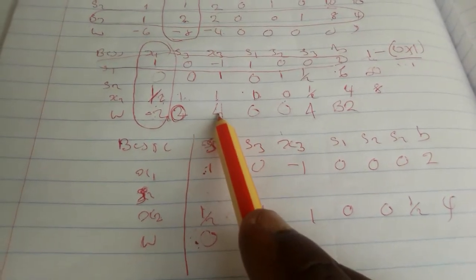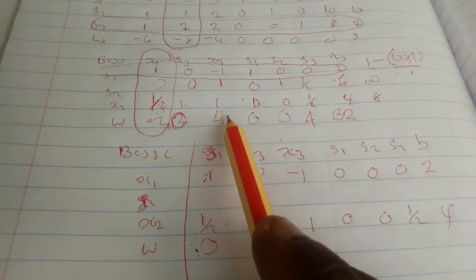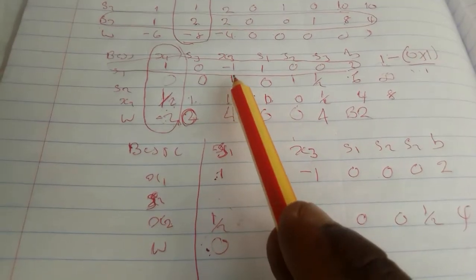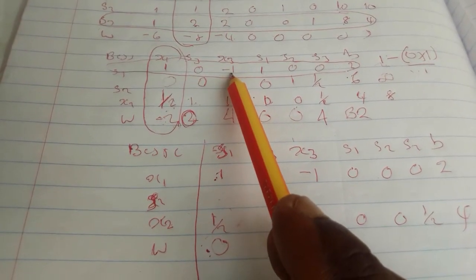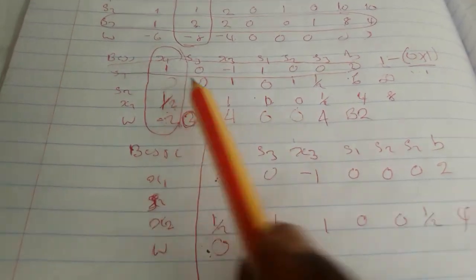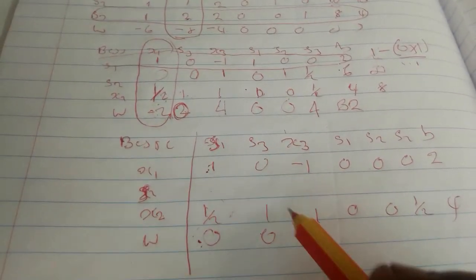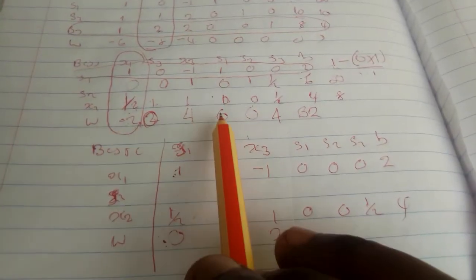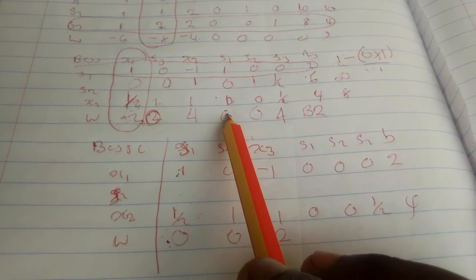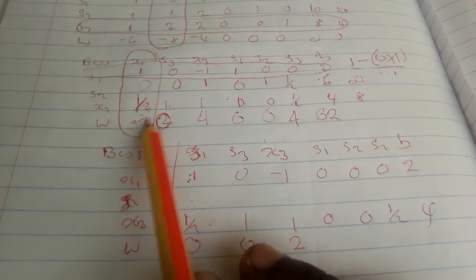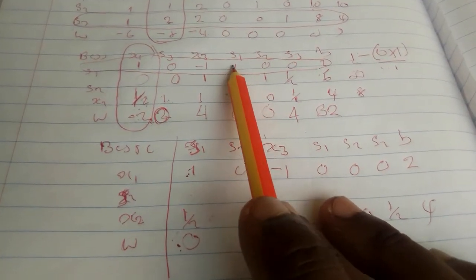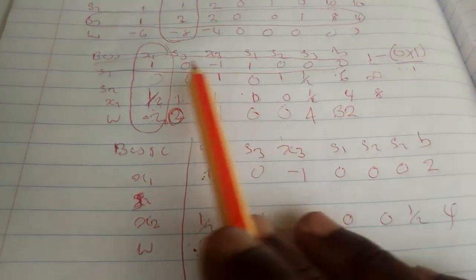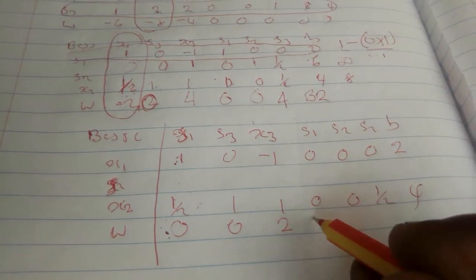So for this one will be 4 minus, in the bracket, negative 2 times this is negative 2 divided by 1. So here you are going to get 2. So we continue 0 minus this one times this one 1. So it's 0 times this one divided by this one, get 2.